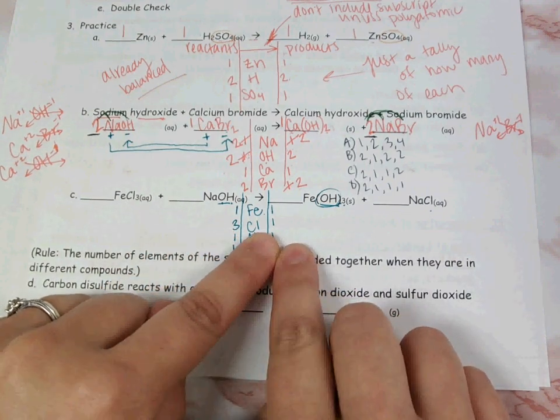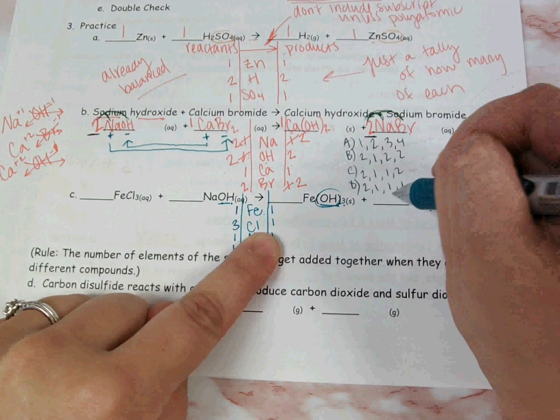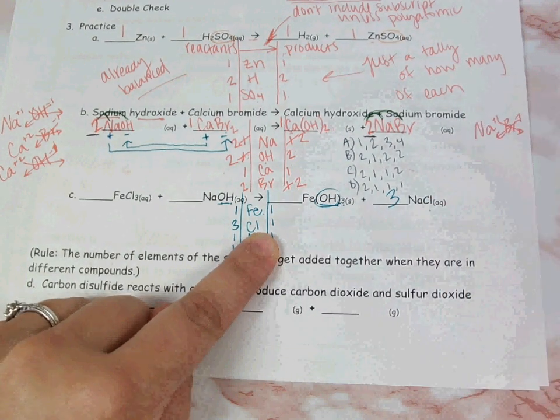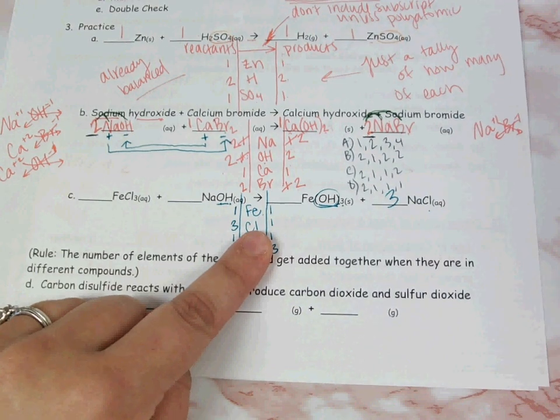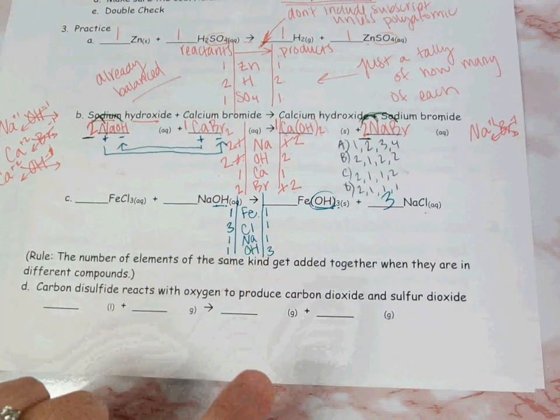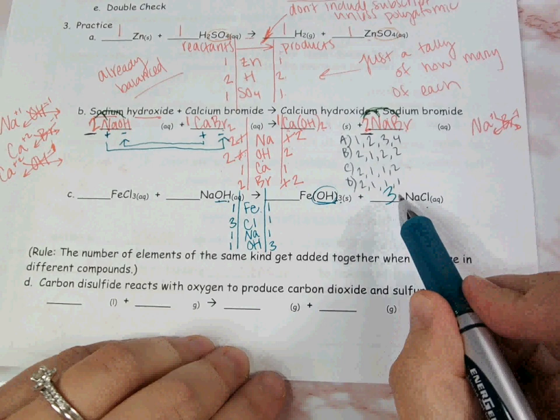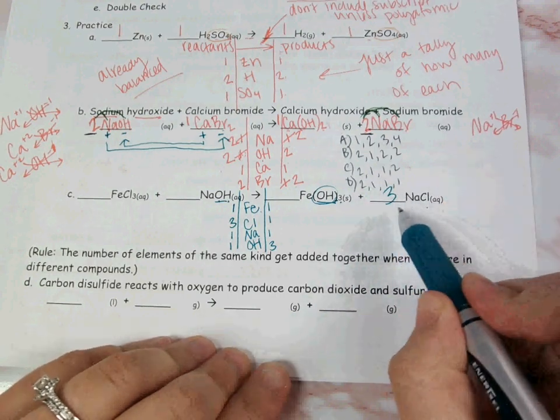Perfect. Okay, so a 3 in front of NaCl on the product side. If I put a 3 here, there will be a lot of times where you put in coefficients, it starts to work, and then you have to change your coefficients. That's okay. You can cross it out. You can erase it. So don't feel scared to take a risk and see how it works out.